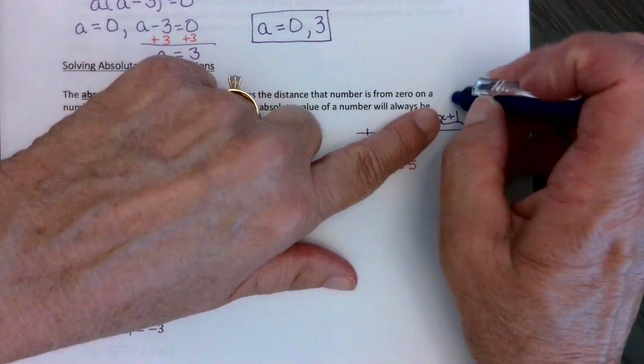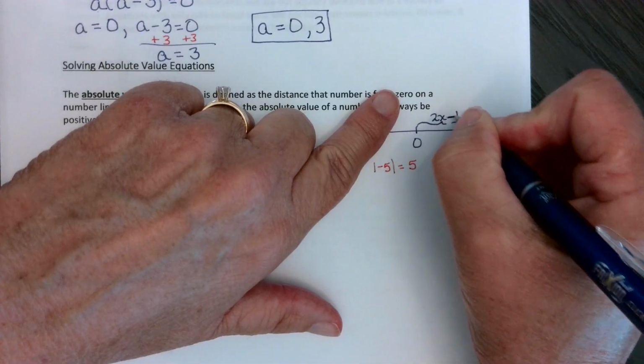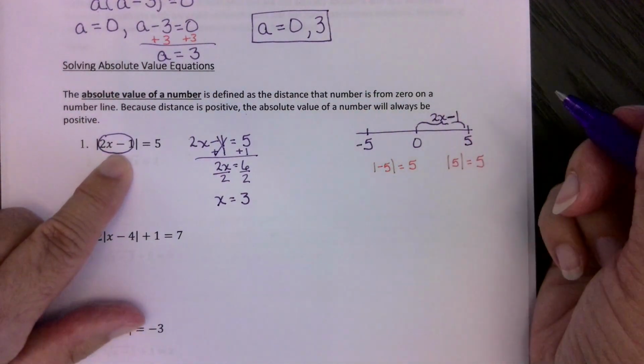Oh, no wonder. This is a minus 1. Let's try that. I was like, that's not working. There we go. It was a minus 1. I had a plus 1. Okay.